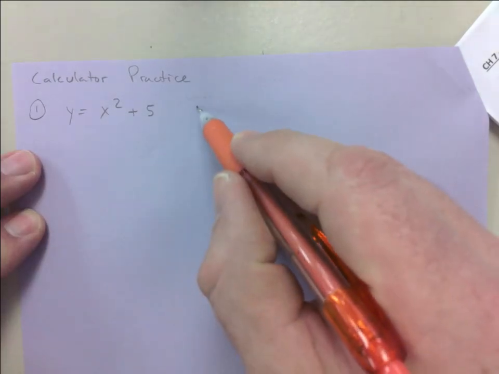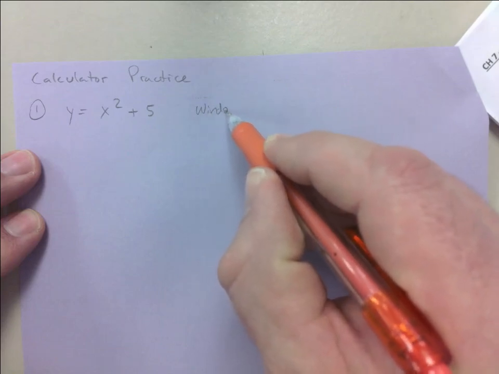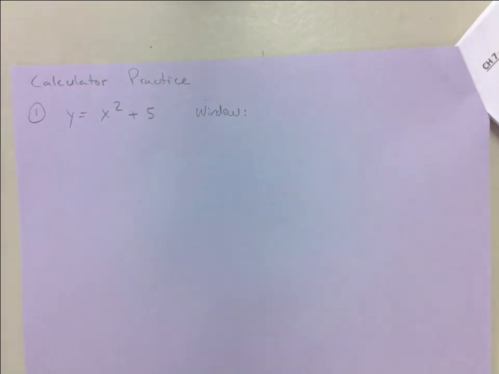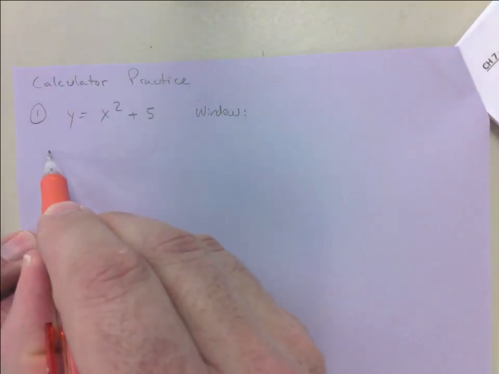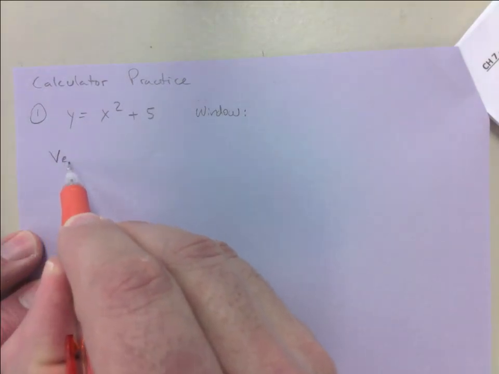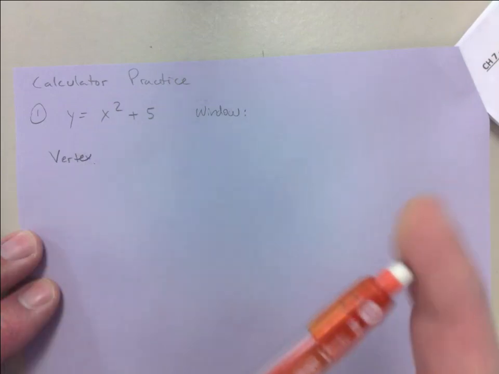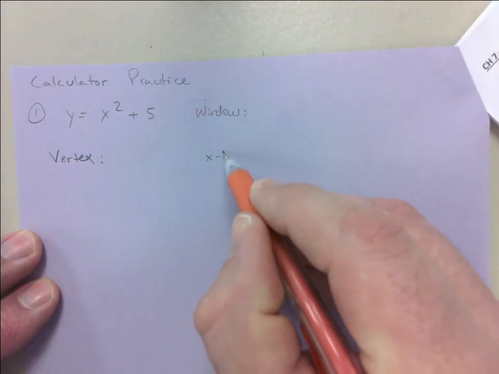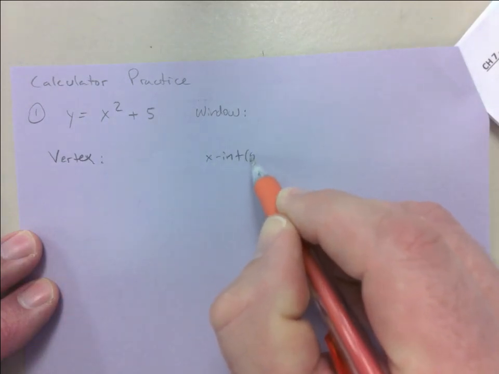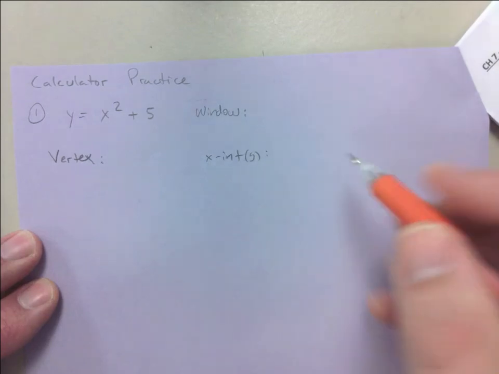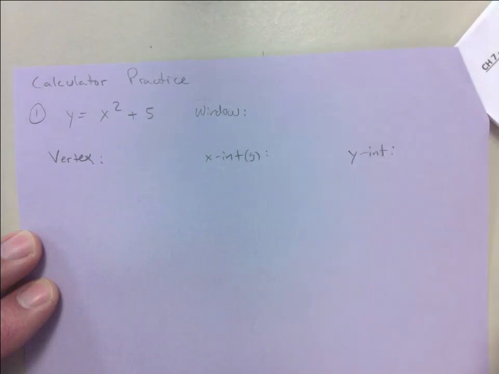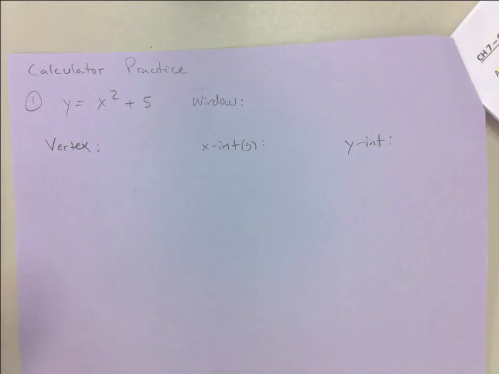We're going to tell ourselves what the window entries are for this to be visible on our screen, okay? And then we're going to find the vertex, the coordinates of the vertex, that is. We're going to find any x-intercepts there would be present, and we're going to find the y-intercept. Okay, so let's start with that.